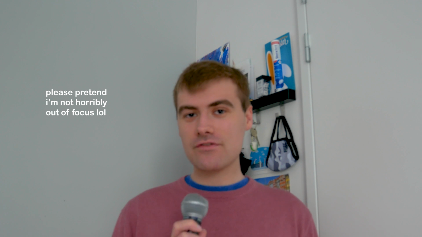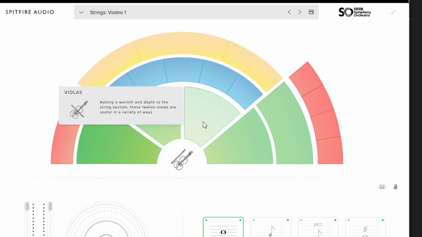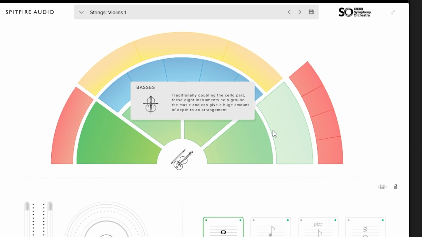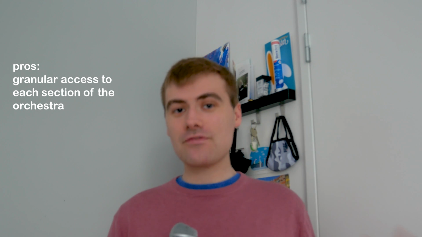One of the things I really like about BBCSO Discover is just how many options it gives you. A lot of free sample libraries are just whole ensemble strings or whatever, but in BBCSO Discover you get access to the violins, the violas, the cellos, and you can program each of those families differently, which I really appreciate. Of course, like most things in life, there are always caveats.